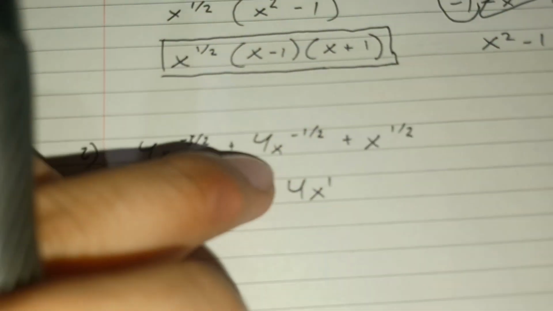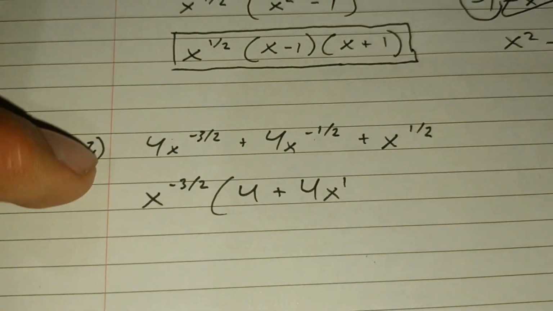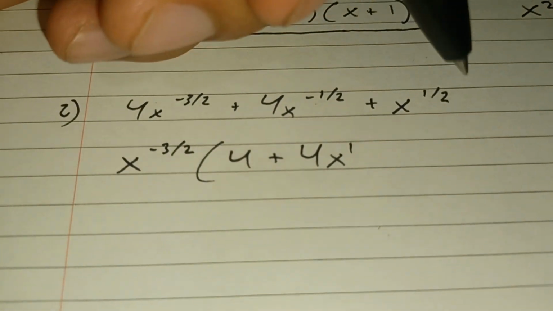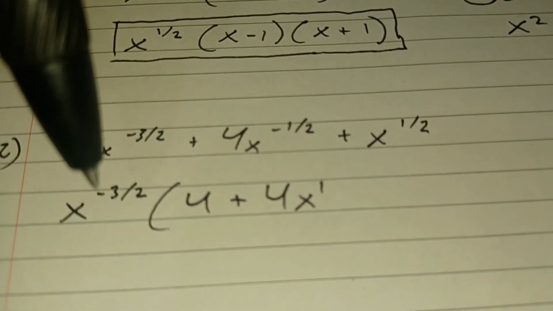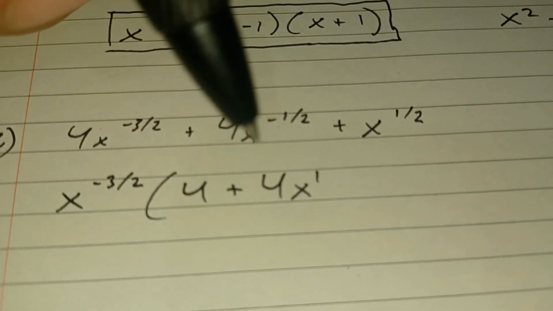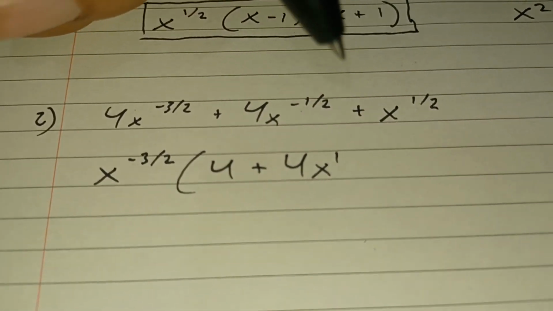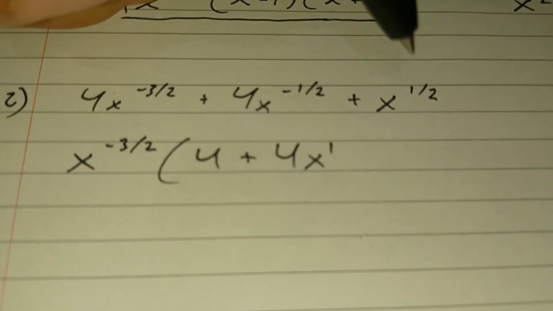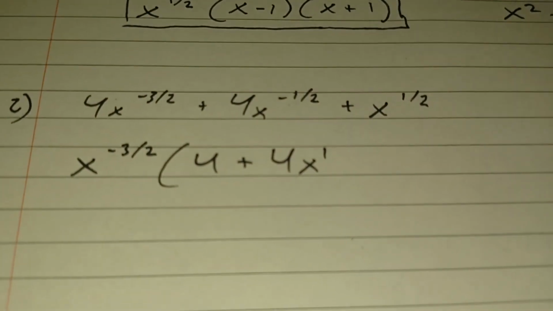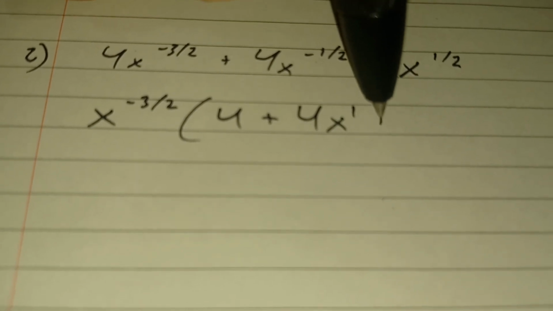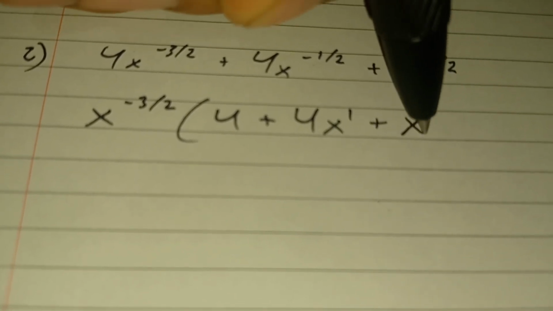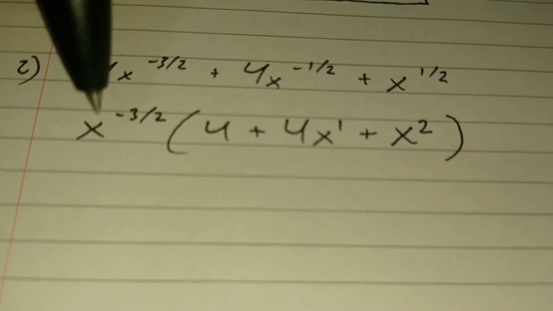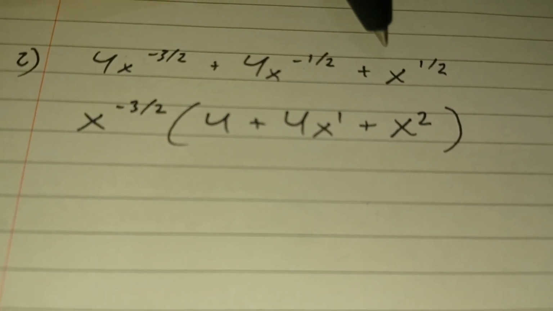And we have a negative 1 half right there. So this confirms that this times this is that, right? And now when we take out a negative 3 halves from a 1 half, we're going to get a 2, because you're just subtracting negative 3 halves from the exponent right here. So you're just going to get a 2, plus x to the second power, right? Because this times this will give you that.